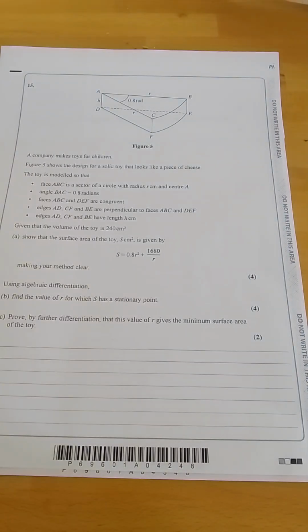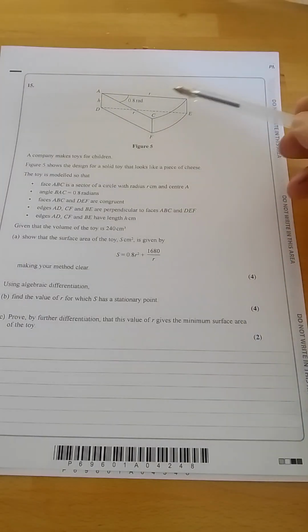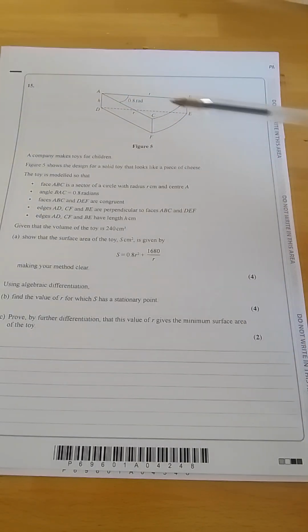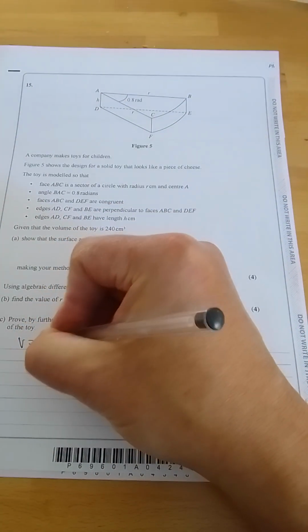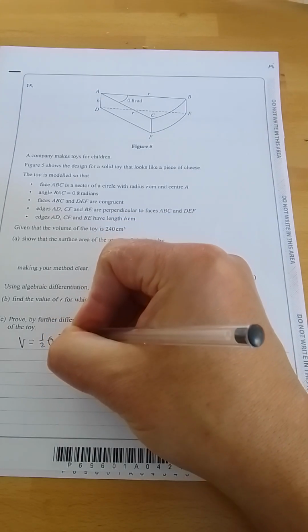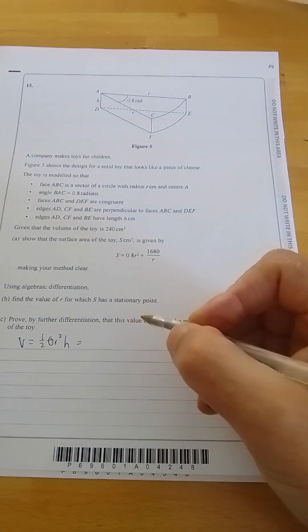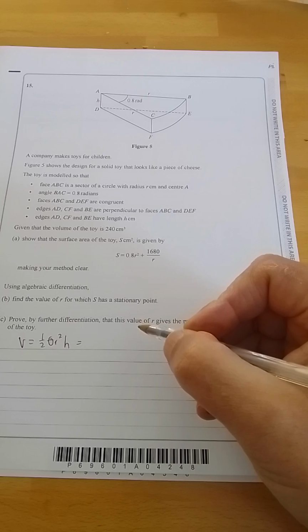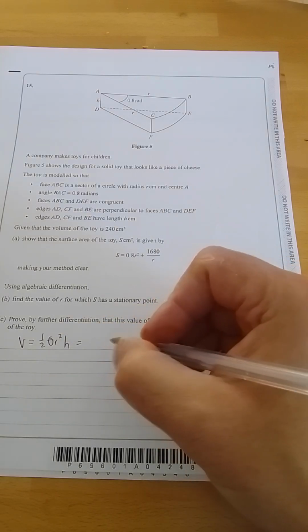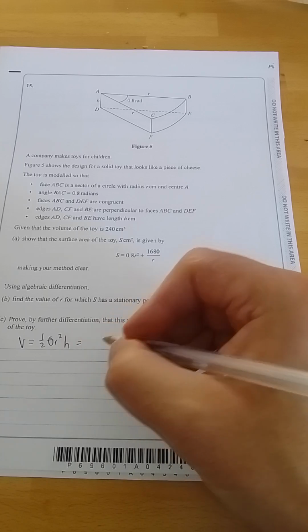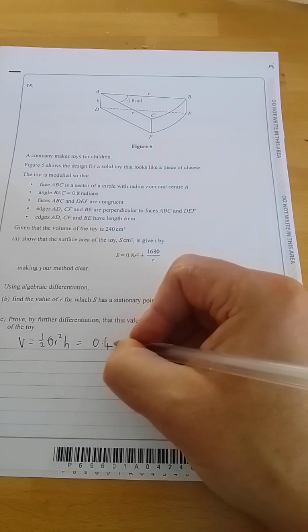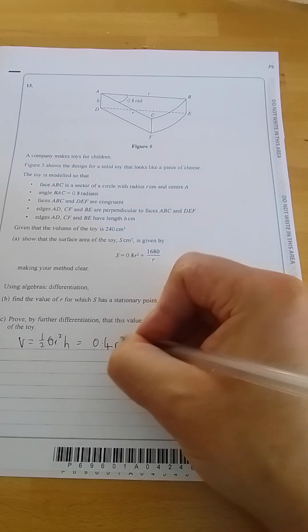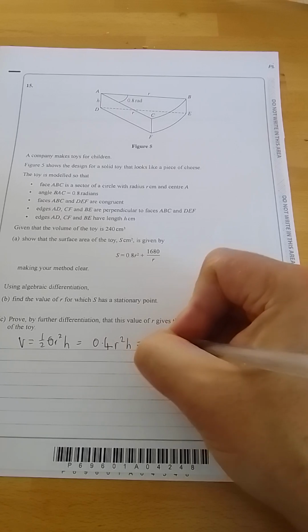Well, the first piece of information we've got is the volume. The volume of this wedge will be the area of the top times the height. The area of the top is a half theta r squared, and then times the height. Theta is 0.8, so half times 0.8 is 0.4, so we have 0.4 r squared h, and we know that's equal to 240.